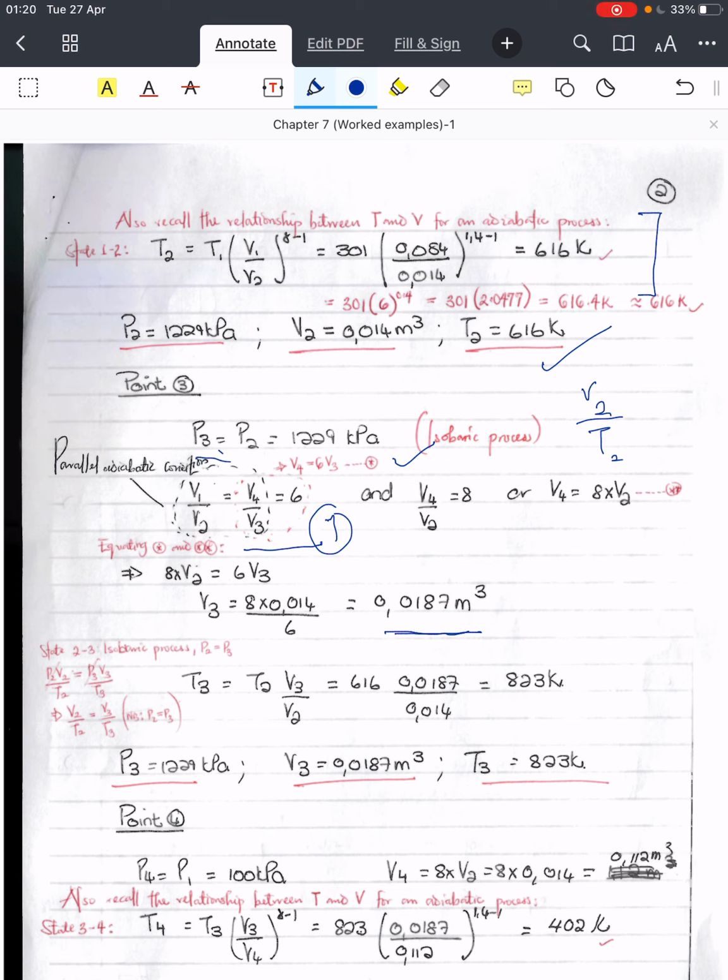So our P3 is based on the fact that it's isobaric, and our V3 from these relationships, based on what we are provided. And now moving on, what are we left with? We have the pressure P3, we have the volume V3. Now we are looking for the temperature. For the temperature, all we need to do is go back to the formula that we've been provided, and in that formula you see that you can equate V2 over T2 equals V3 over T3. If you do that, you get your T3 value.